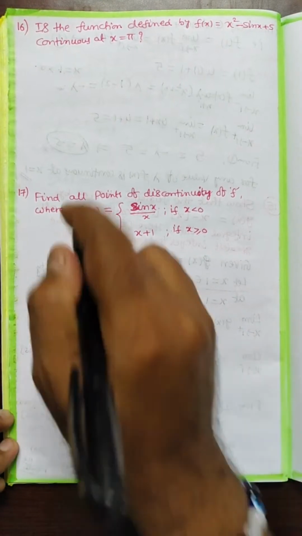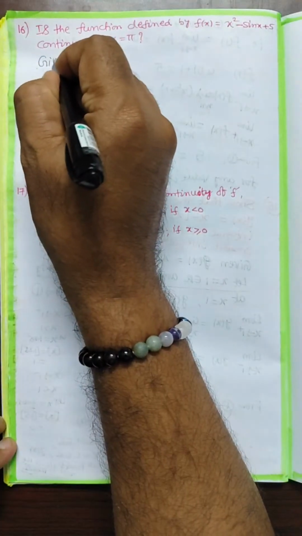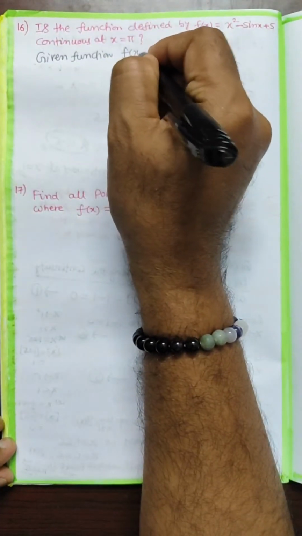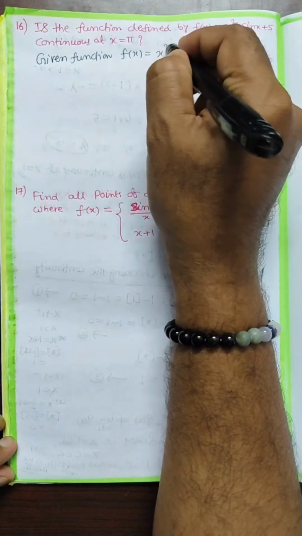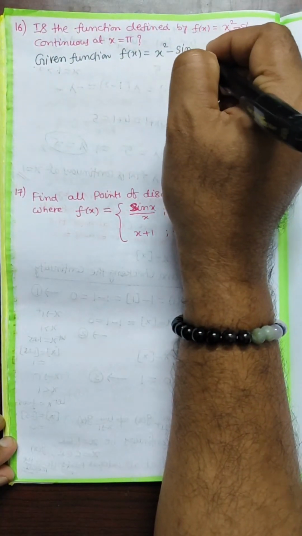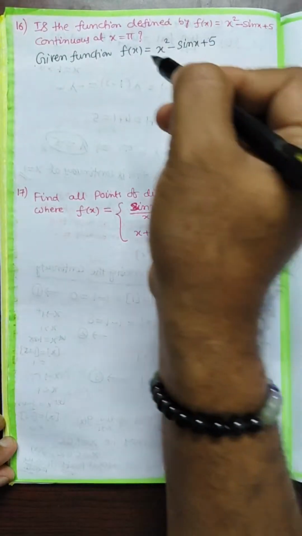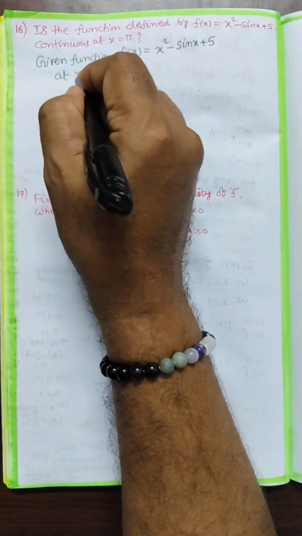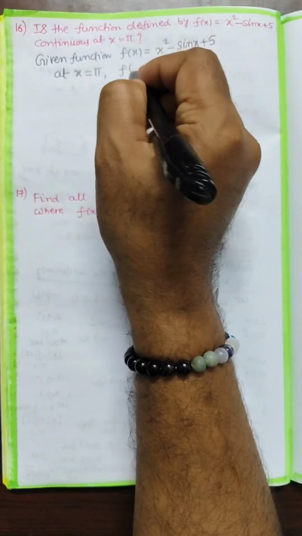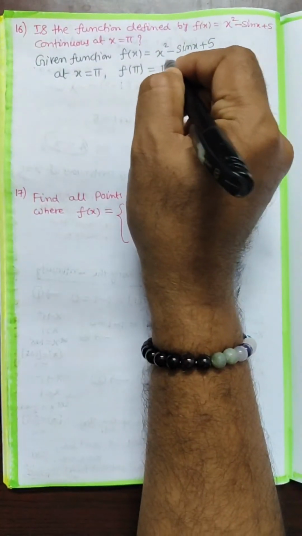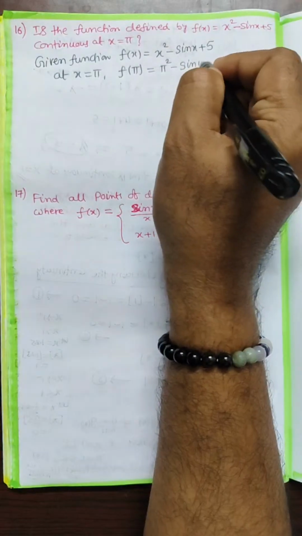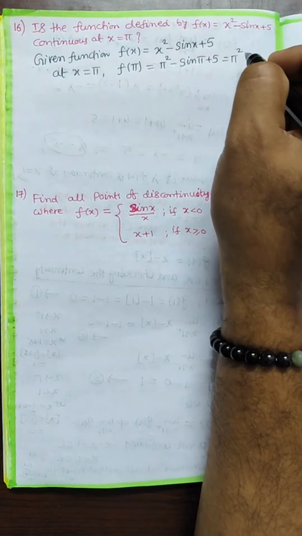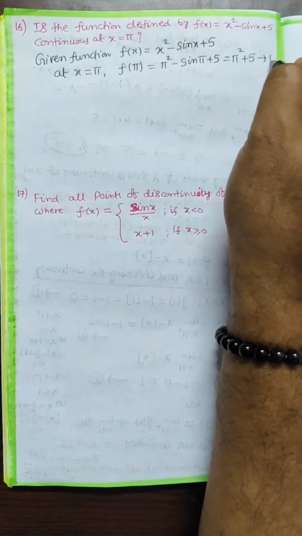So like previous problems, first the given function f of x is equal to x square minus sin x plus 5. Later, at x is equal to pi, function value f of pi equal to pi square minus sin pi plus 5. So pi square, sin pi value 0, plus 5. Equation number 1.